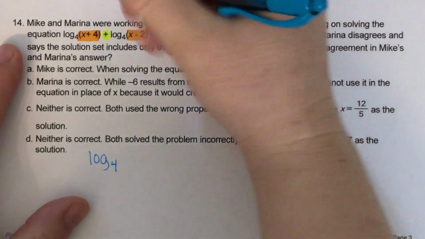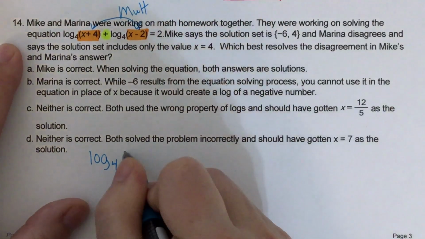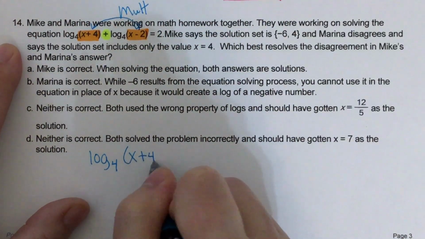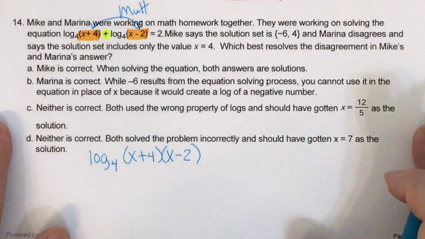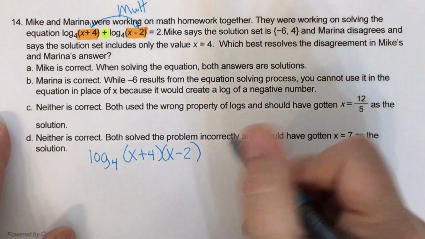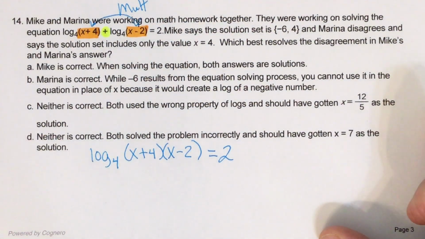and addition means to multiply. So I'm going to multiply x plus 4 times x minus 2. And then I just recopy equals 2. So when you're condensing logarithms and you see addition, you multiply. If you see subtraction, you divide.